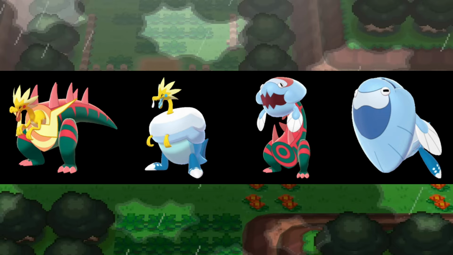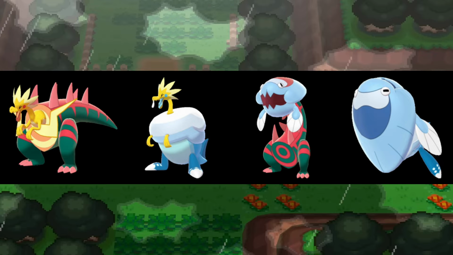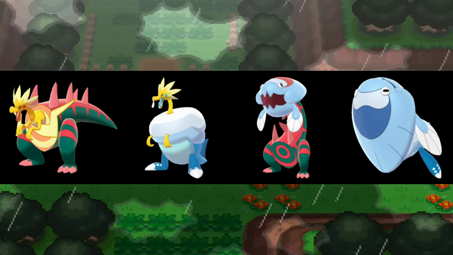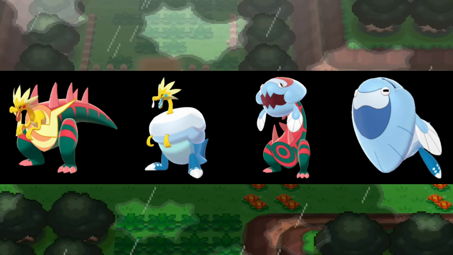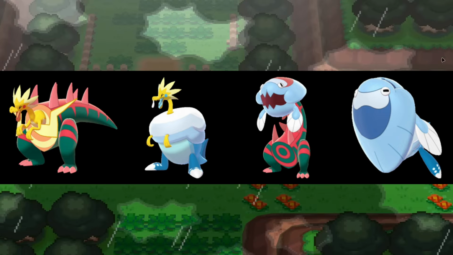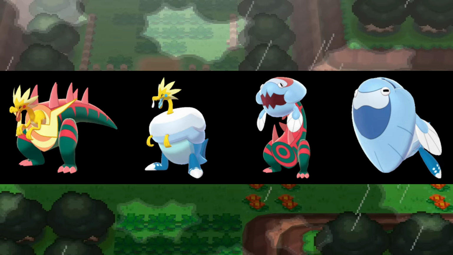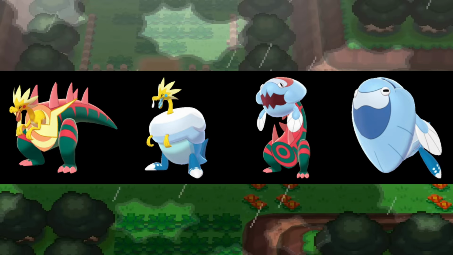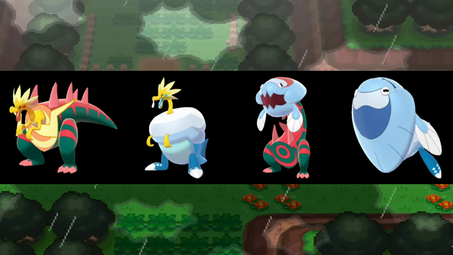Then you have Arctozolt, which is a Velociraptor and some type of aquatic mammal or some type of plesiosaur by chance. Some people theorize it's part of the plesiosaur line. And then you have Arctovish, which is attached to that plesiosaur or marine mammal with its Dunkleosteus-inspired head. There's not much we can go on about these, as they are really just jumbled up fossil Pokemon. They're jumbled up fossils, and I hope within the future we get to see the complete versions of these. And I think we will eventually. I think they'll definitely expand on this more.